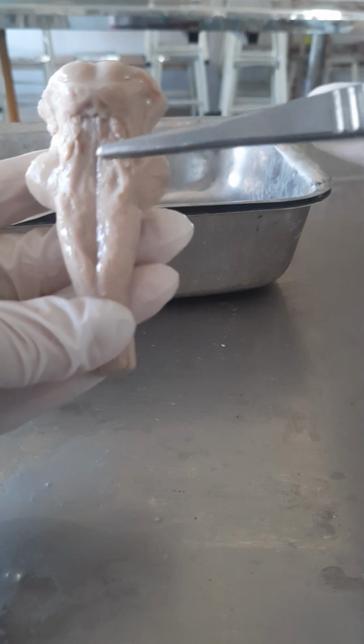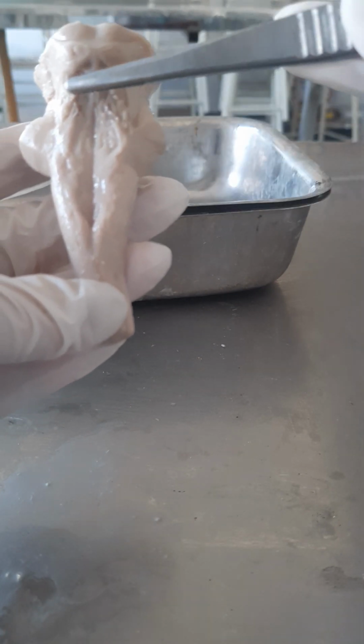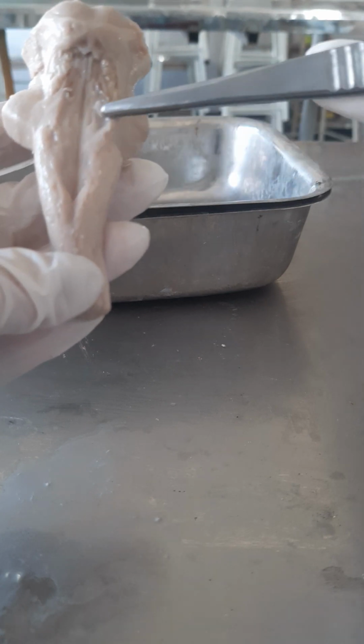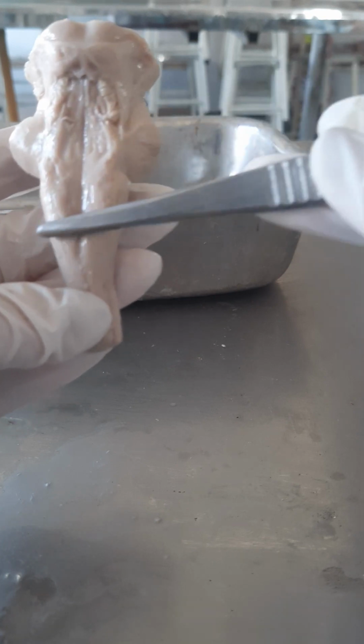And on the dorsal or posterior surface of the pons and medulla oblongata, we can appreciate this rhomboid-like structure. This is known as the fourth ventricle. The floor of the fourth ventricle is over here.